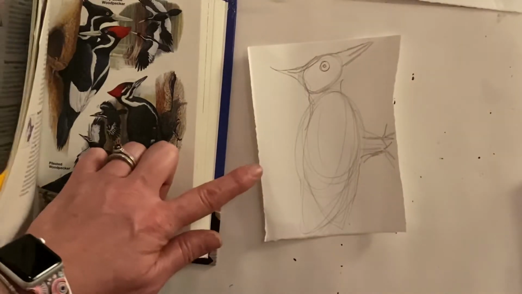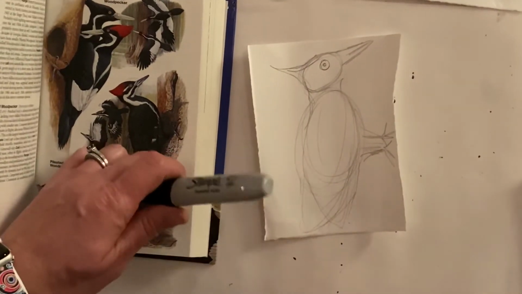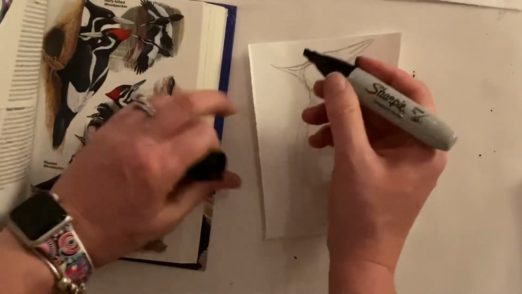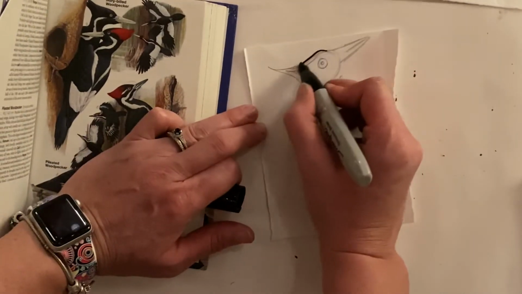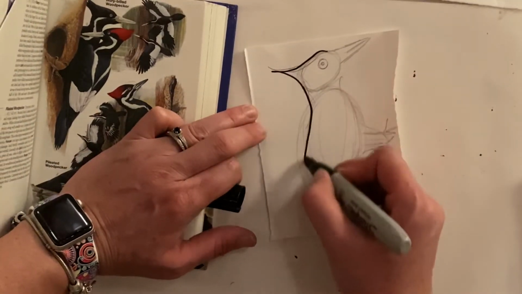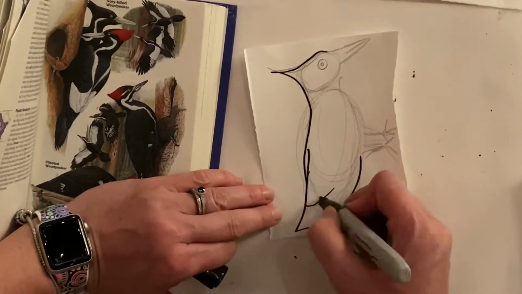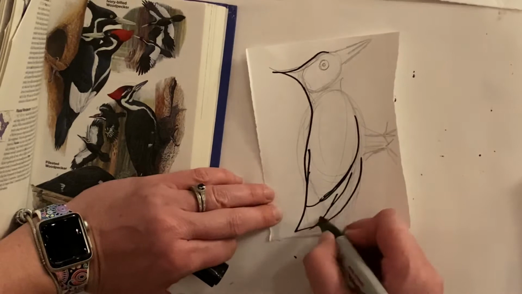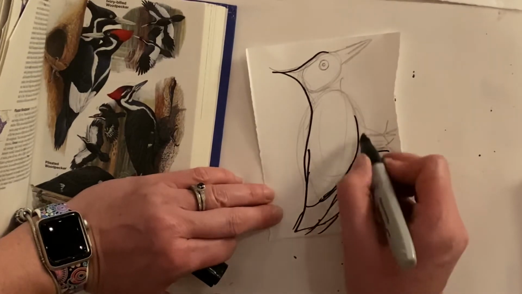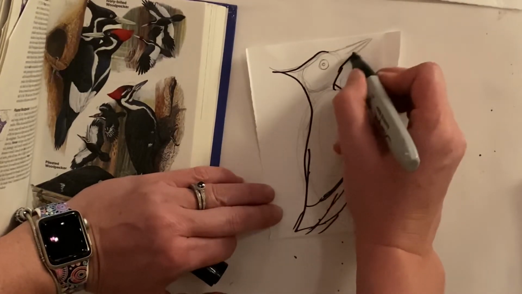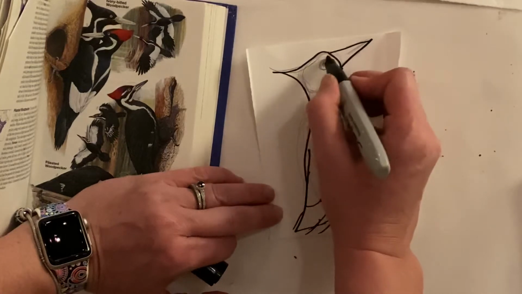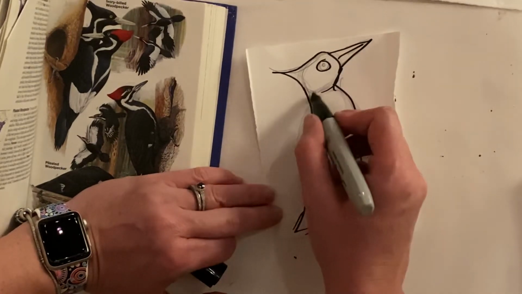After I have it kind of drawn in scribbly looking like that, then I could go in and either erase. Right now I'm going to use a marker so I can see it better. And I can choose which lines I want to keep. And the wings here kind of fly into the tail. And I can figure out which lines I want to keep to make this bird look like a bird.